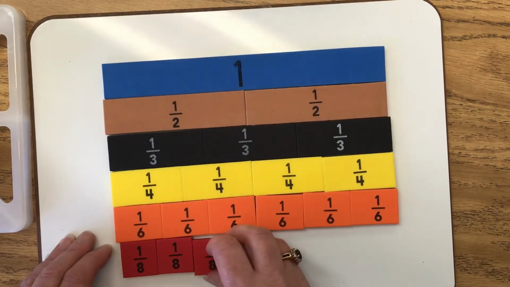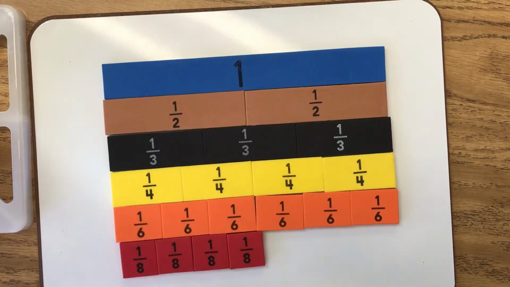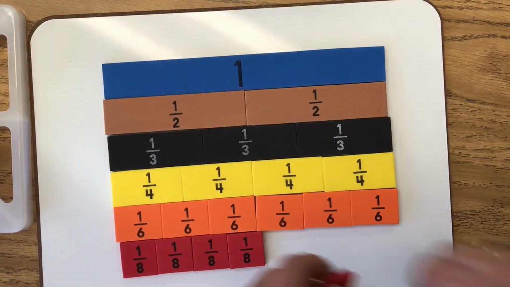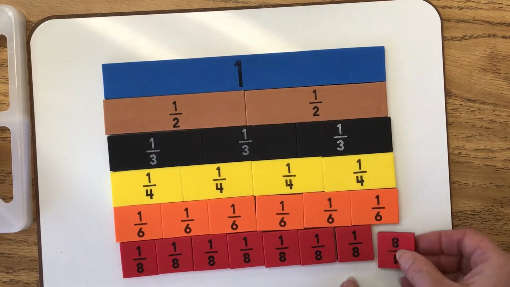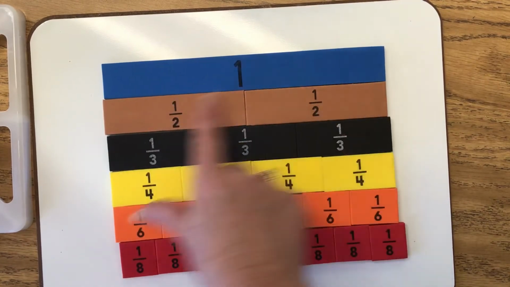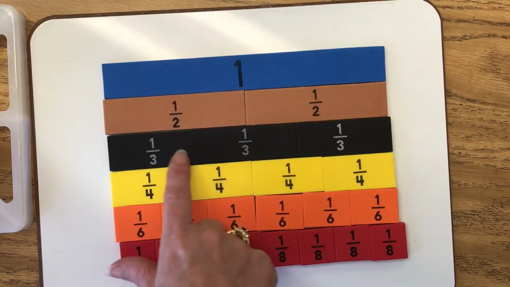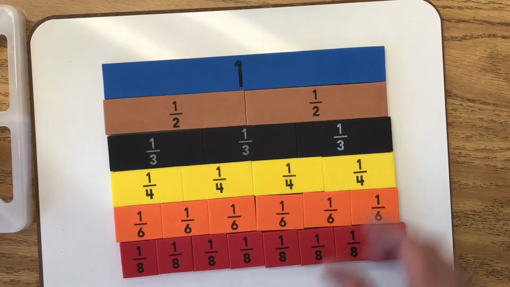So I just want to show you that all of these are coming out of the same whole. They're all taken from the same size. Okay, so that is our whole. So all of these fractions is 1 whole, 2/2, which is the same as 1 whole, 3/3, which is 1 whole, 4/4, which is 1 whole, 6/6, which is 1 whole, and 8/8, which is 1 whole.